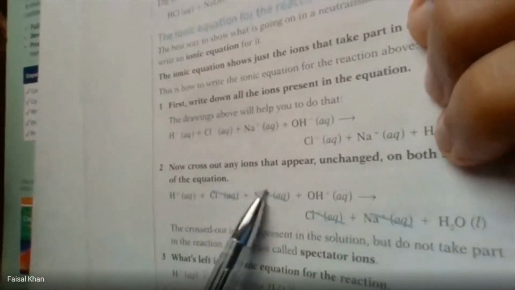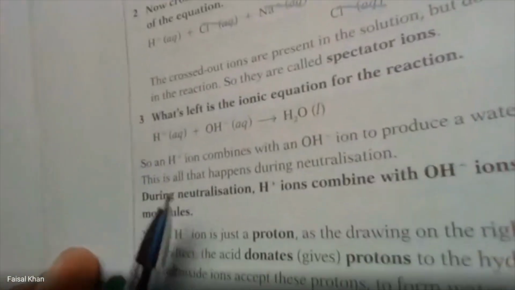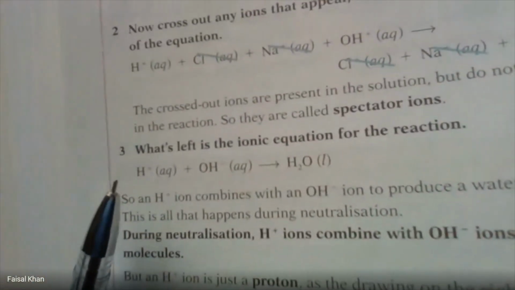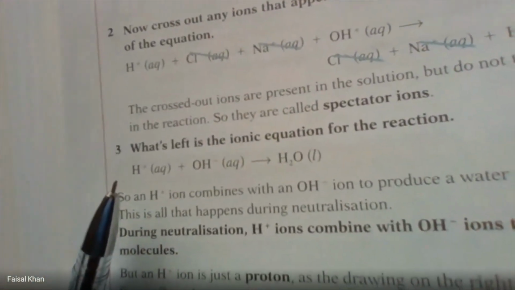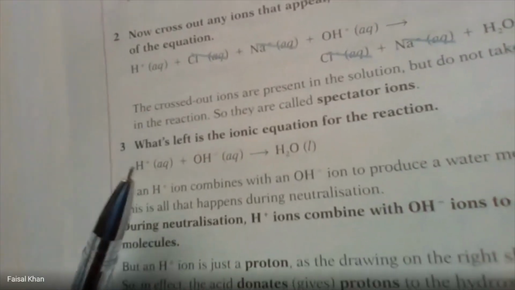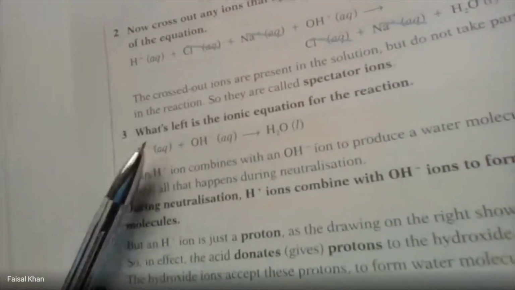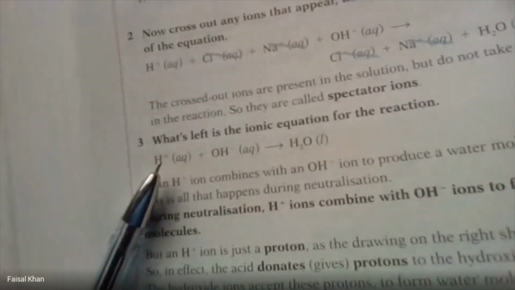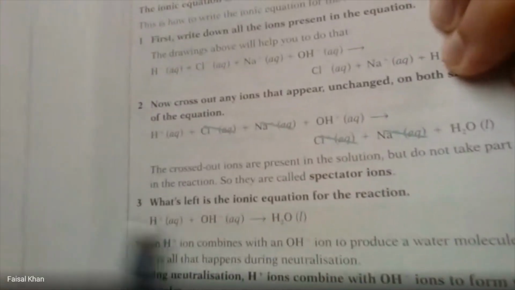So we can cross them out, and we can actually have a slightly simpler version of what is going on and what is important that's actually happening in this reaction. So this is the most important thing. H+ plus OH- going to form water. That's the actual important reaction that's taking place.